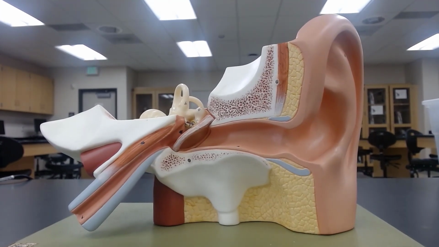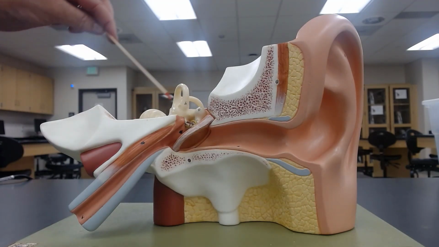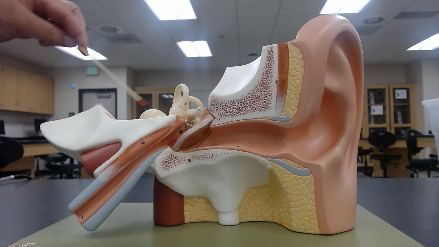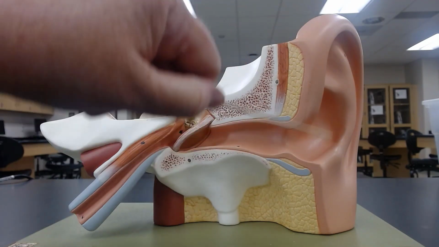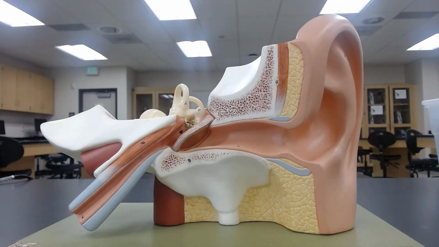The ear has three regions: the outer ear, the middle ear, and the inner ear. The outer ear is composed of the auricle and the external auditory canal.